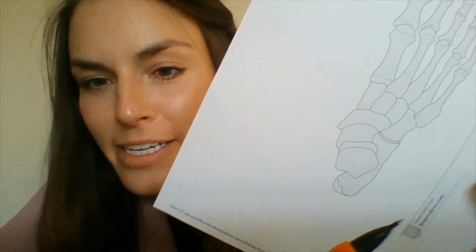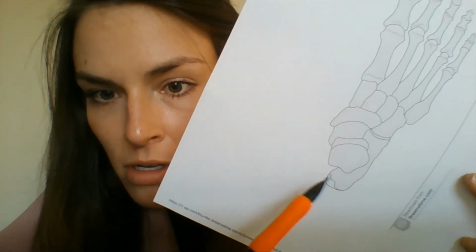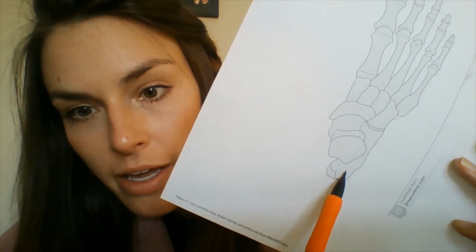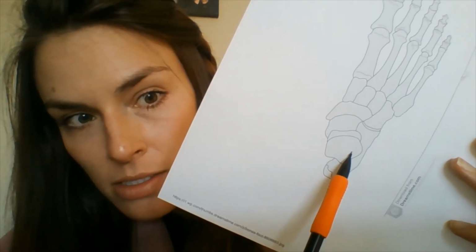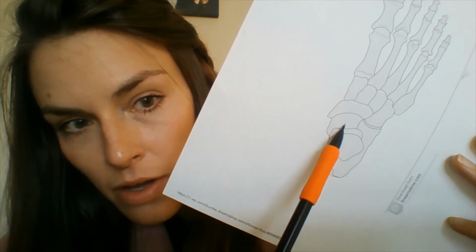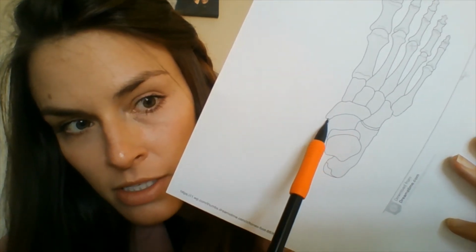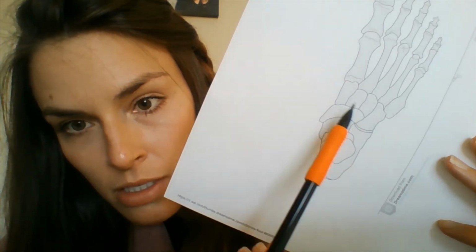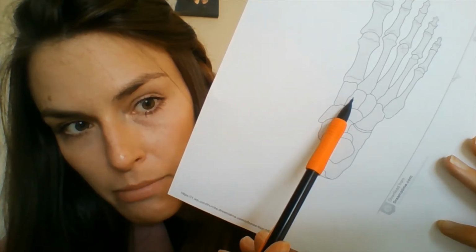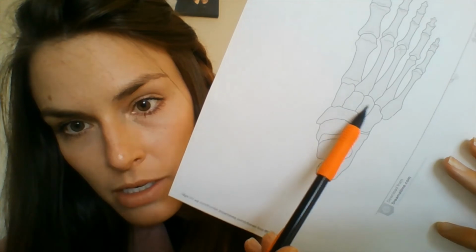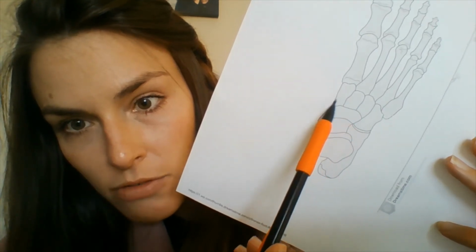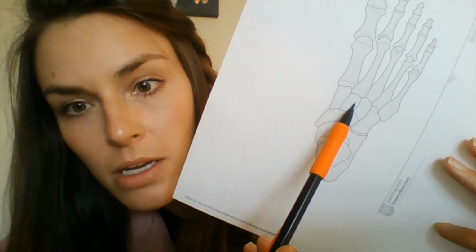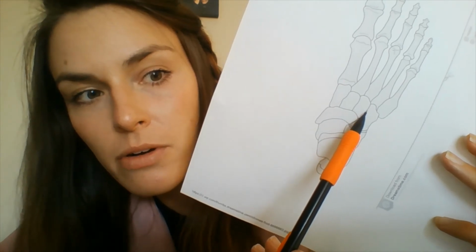Feet. Let's look at your tarsals here. Here are your tarsals. On both feet, you have the same bones. So you have a calcaneus. You have a talus. You have the navicular. You have your cuboid. And you have your medial, intermediate, and lateral cuneiform bones. So medial cuneiform, intermediate cuneiform, and lateral cuneiform.